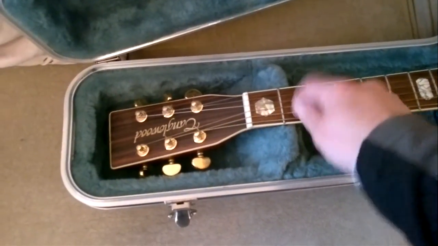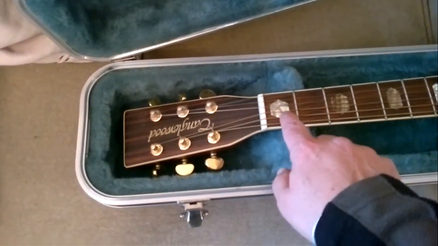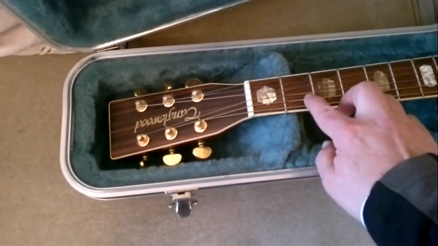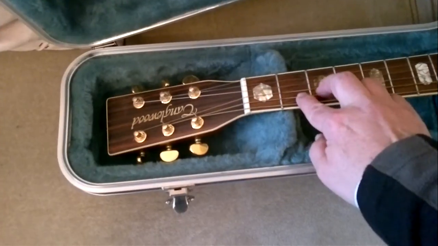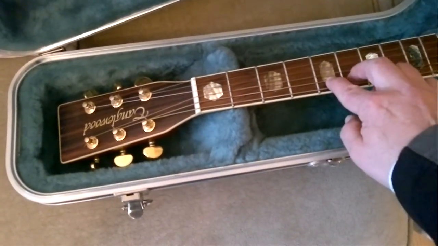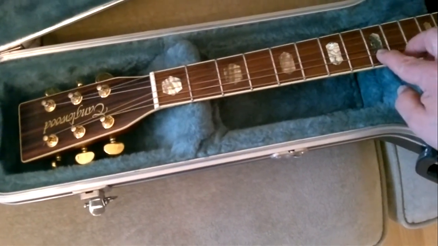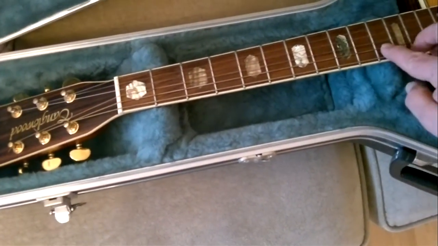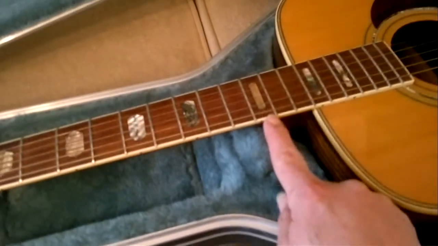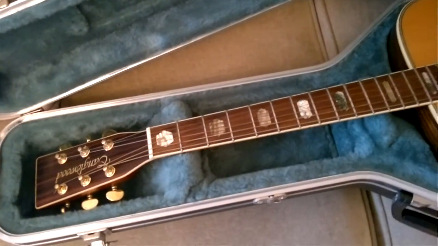So A is open, just pluck it open anywhere. So if I press it down here, it becomes an A sharp. Press it down there. B, C, C sharp, D, D sharp, E, F, F sharp, G, G sharp, A. And if you notice, we're now on the 12th fret and it just repeats again. That's the chromatic scale, the chromatic run.